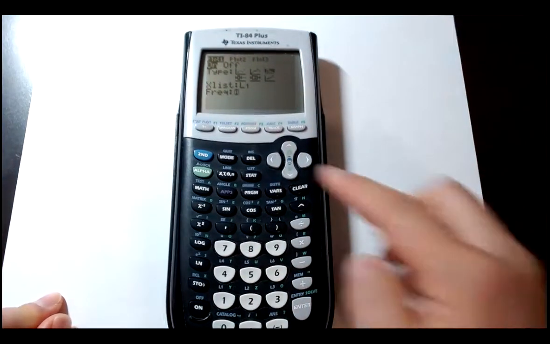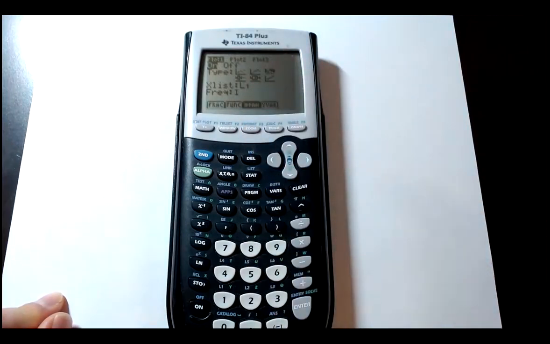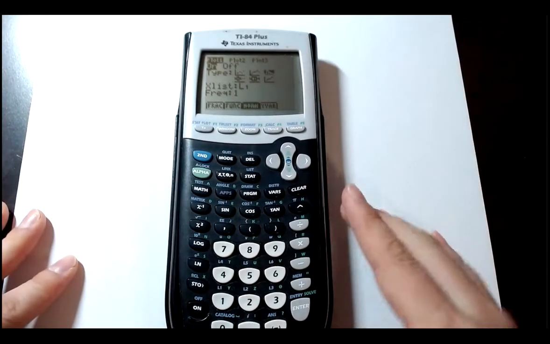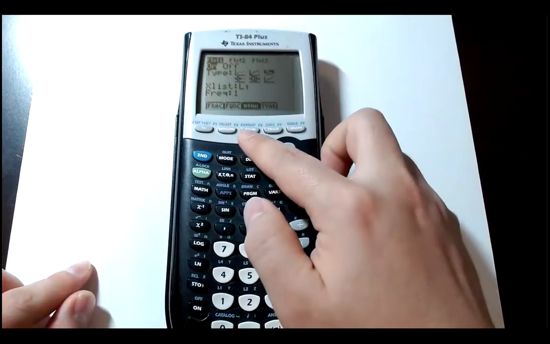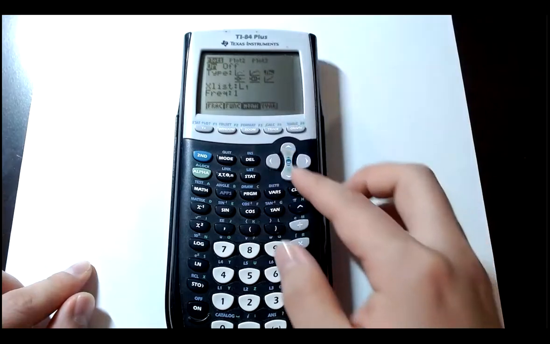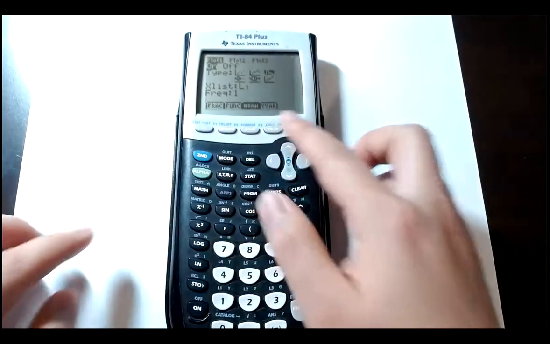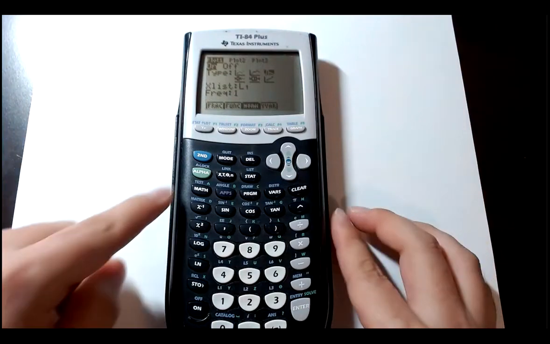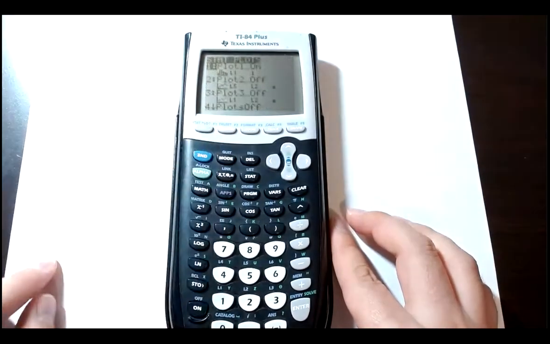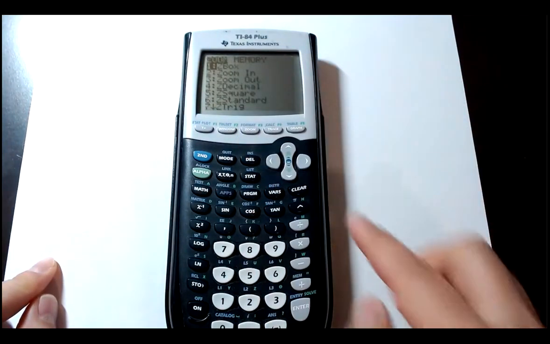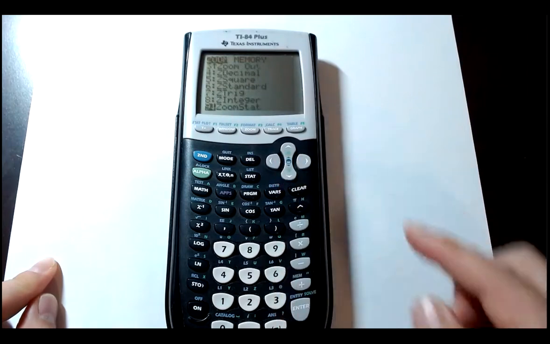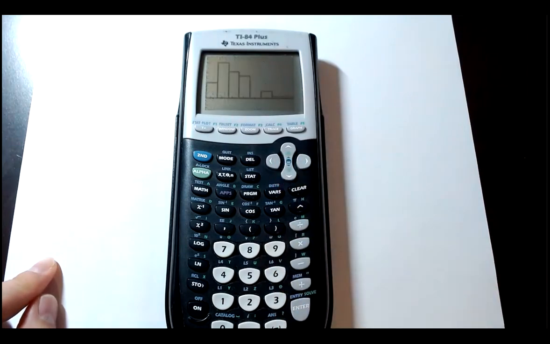And then next, press zoom. For my calculator, it's somewhat different. If you get the same situation as me, just press zoom, and then some options pop up. Then back to the stat plot, press zoom, and then press number 9. What's number 9? Number 9 is ZoomStat. Press number 9. Okay, so now you see that this is a histogram.